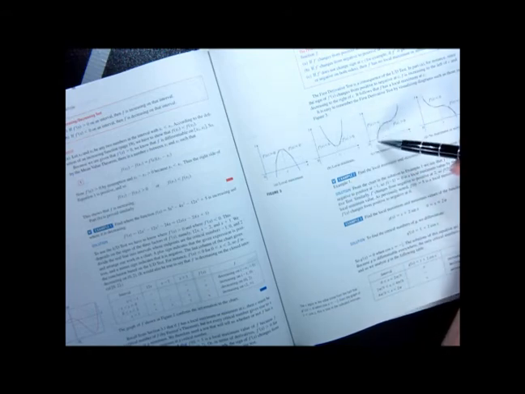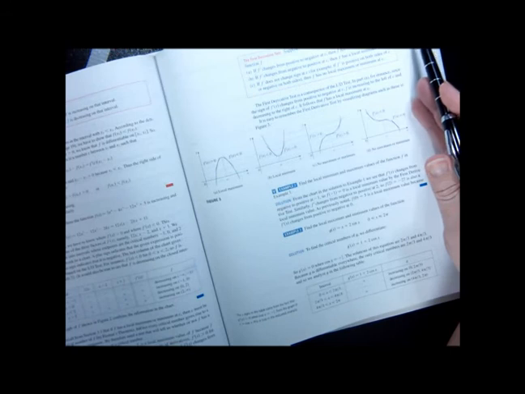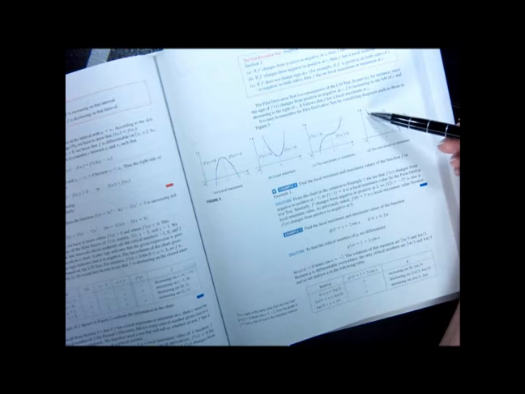Here though, I'm increasing and then I have my slope of 0 right here, but I'm continuing to increase. So I go positive, 0, positive. So in this case, I don't have a local max or a local min. Also here, I'm decreasing. Same thing. I get to this point, I have a horizontal tangent. No maximum or minimum.